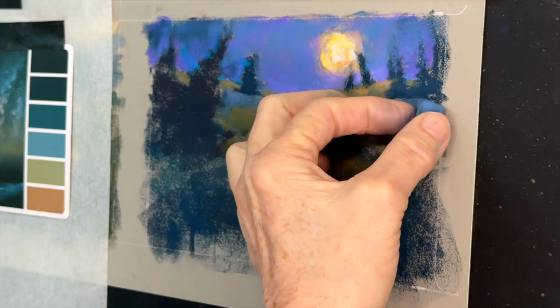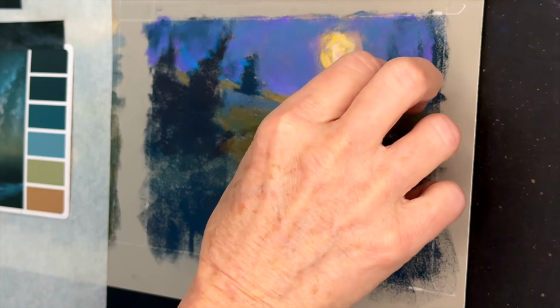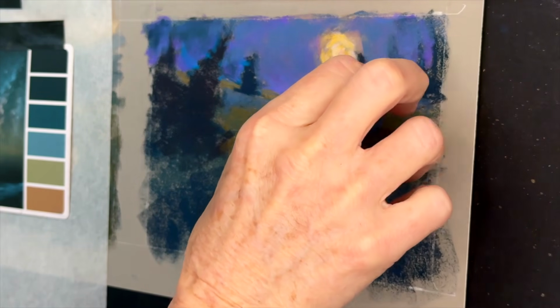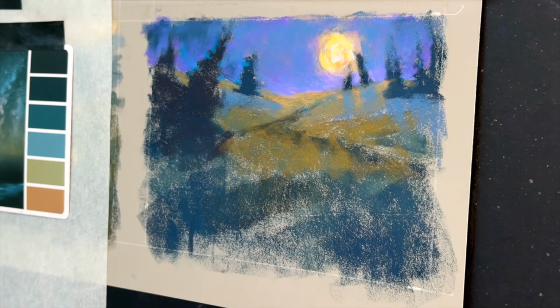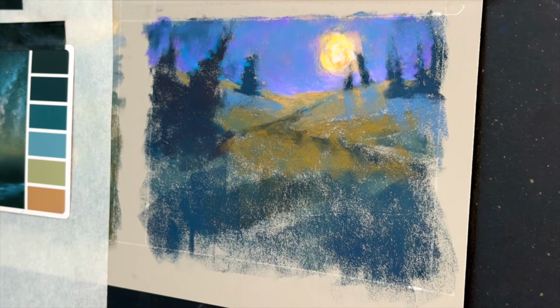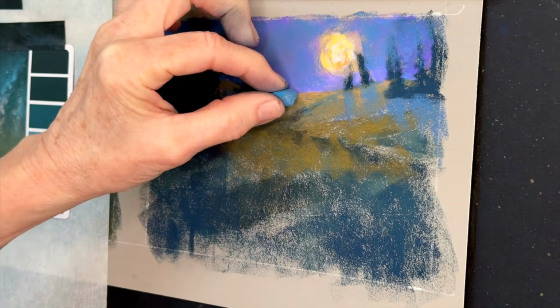Now I'm using the same blue just to get a little bit of shadows behind the trees. I know that that moon is a source of light, and it's going to create a bit of a shadow behind elements because it is behind the trees.